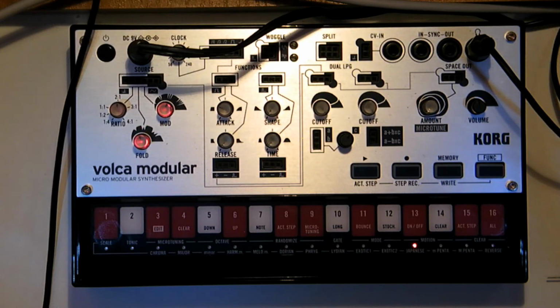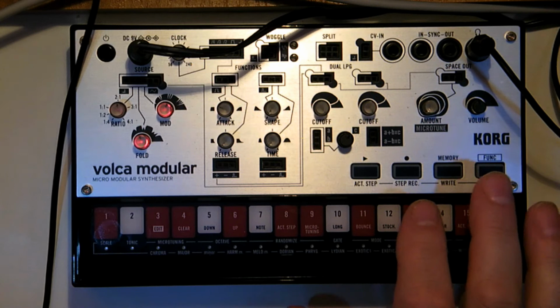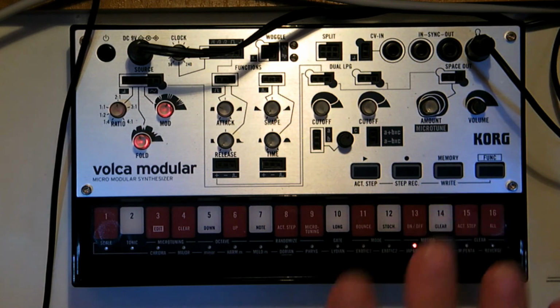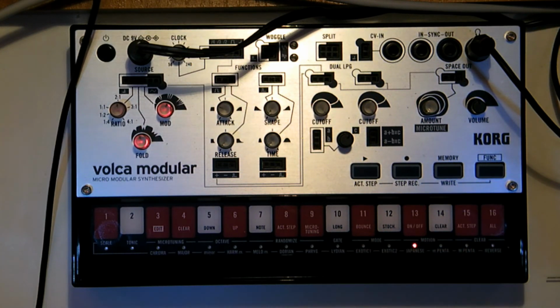There are three random functions implemented in the Volca Modular. One to randomize the pitch of a step. This function is activated here with key 7. One to randomize the pattern of activated and deactivated steps. This function is activated with key number 8 here. And one function to randomize the micro-tuning of each step.